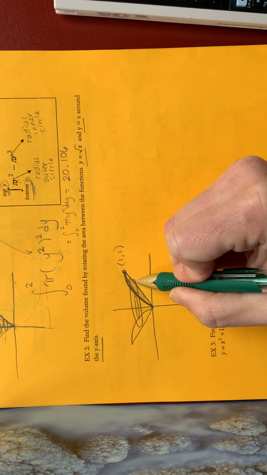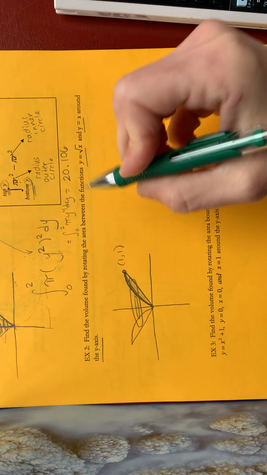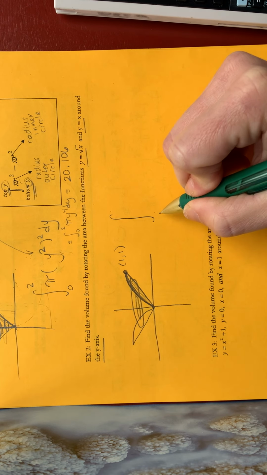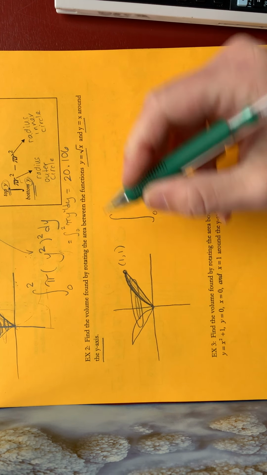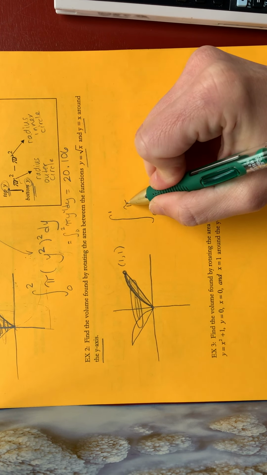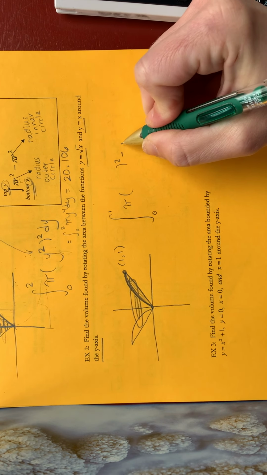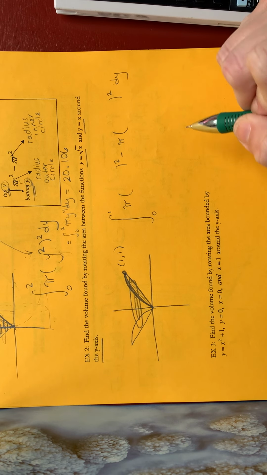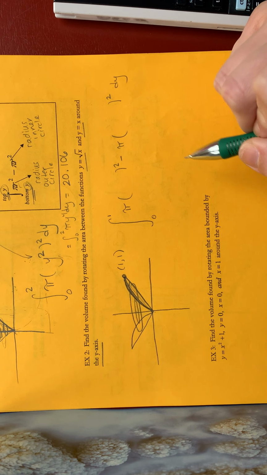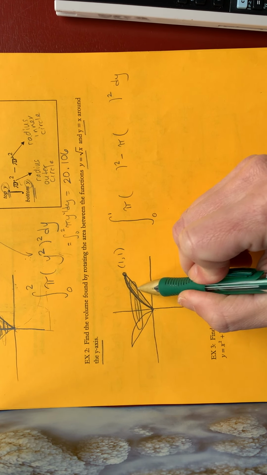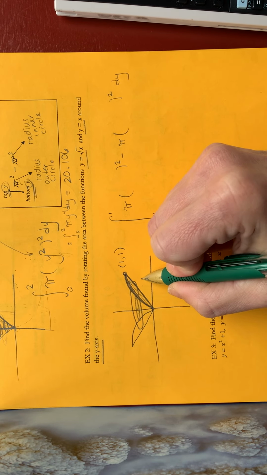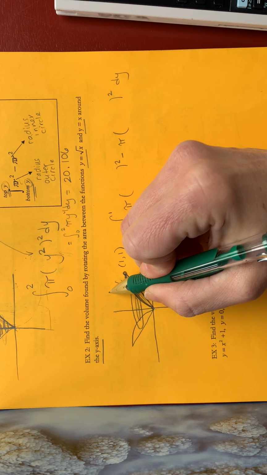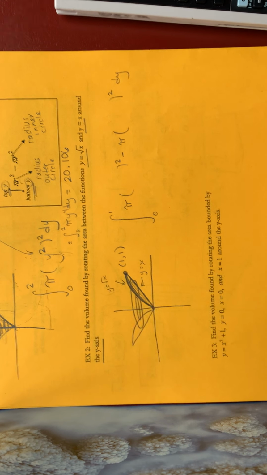So I'm going to have a radius of an outer circle minus a radius of an inner circle. So again, I'm going to integrate from bottom y to top y. Bottom y is 0, top y is 1. And I'm going to have a pi r squared minus a pi r squared with respect to y. So which is my outer one, and what's my inner? Well, my outer is definitely my line, so that was y equals x. The inner is my square root curve, y equals root x.